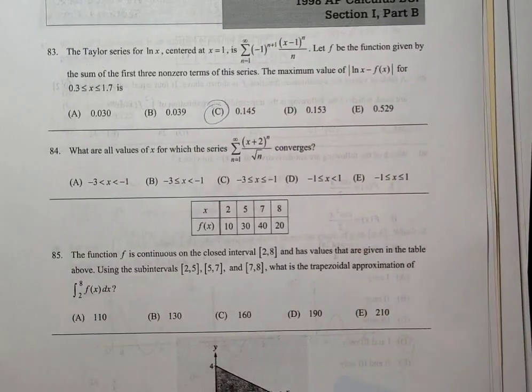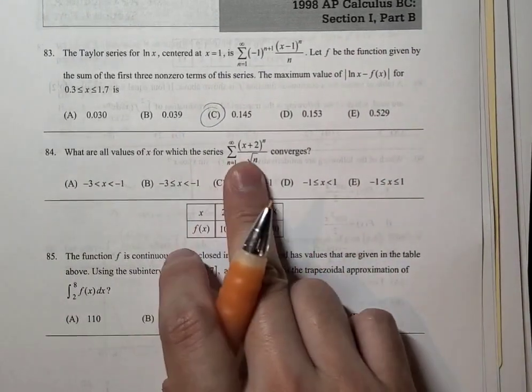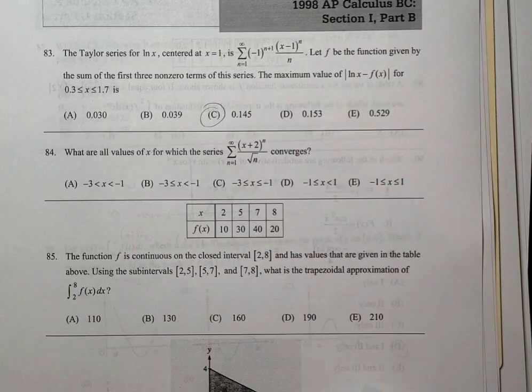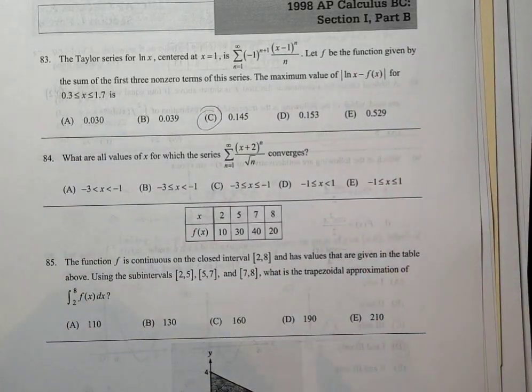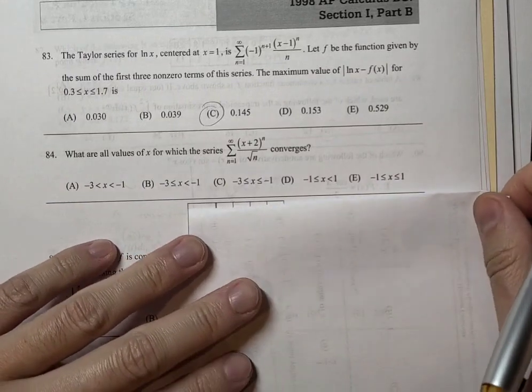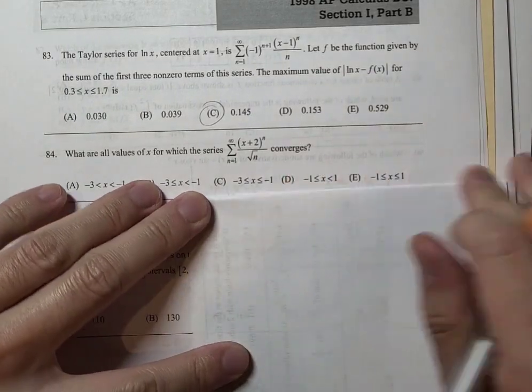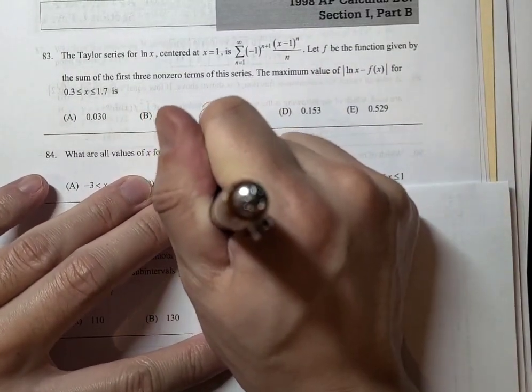What are all values of x for which the series converges? So this is just testing interval of convergence. We could do it the long way, so let me do that, and then we can go by the choices also. That's, I feel like, the quicker way. But let me do it the proper way for educational purposes.